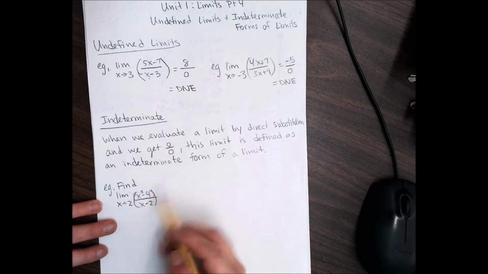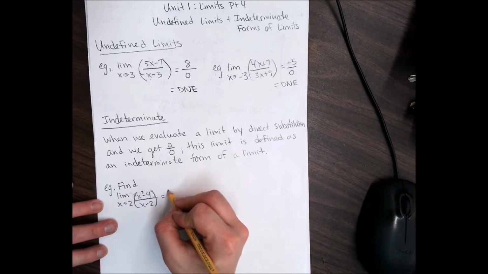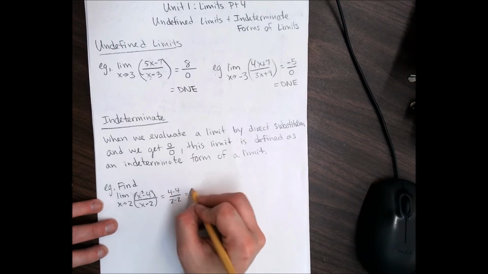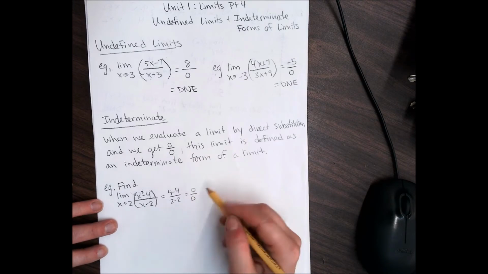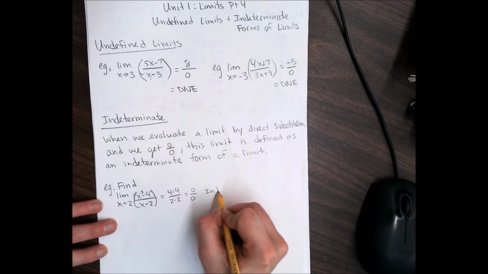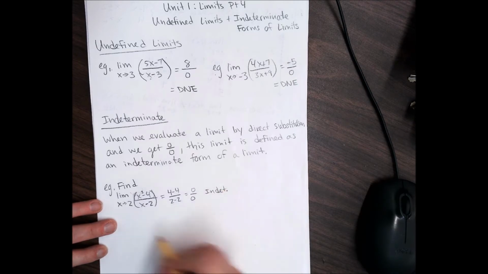So if we were to plug in 2, we will get 4 take away 4 over 2 take away 2, which equals 0 over 0. You must show that it equals 0 over 0 and write indeterminate before moving on.